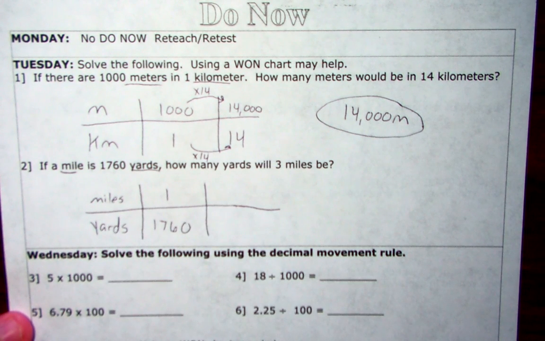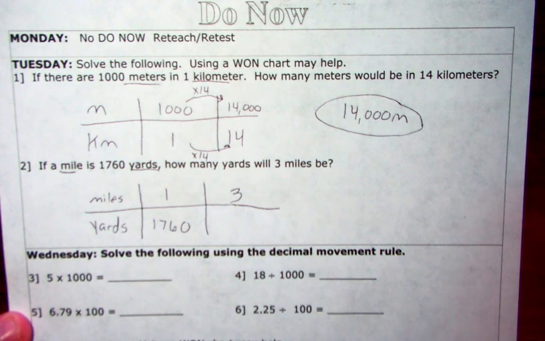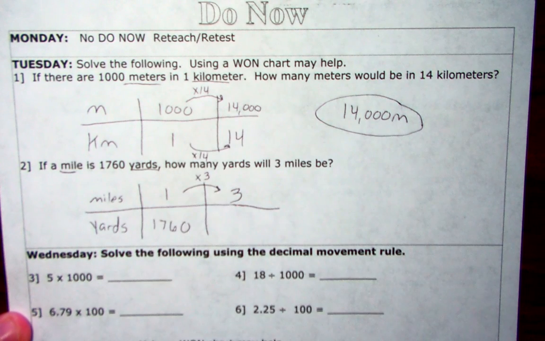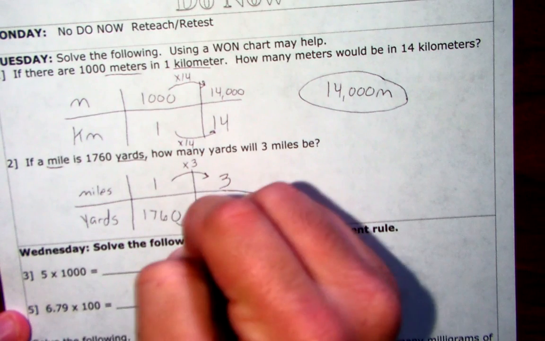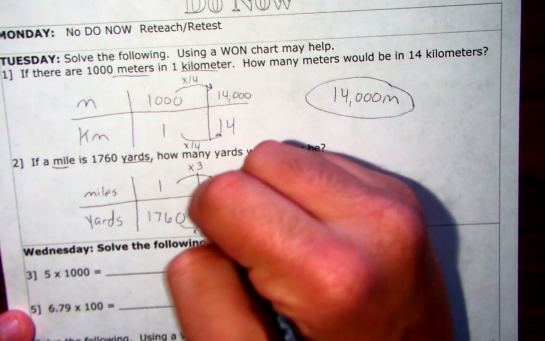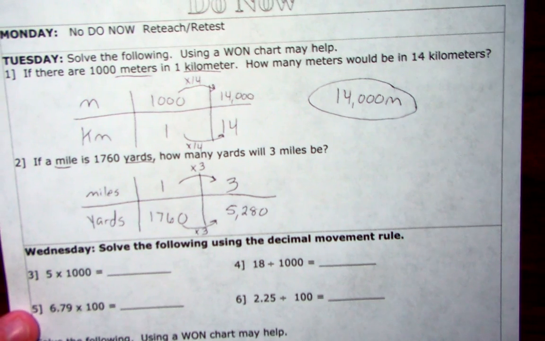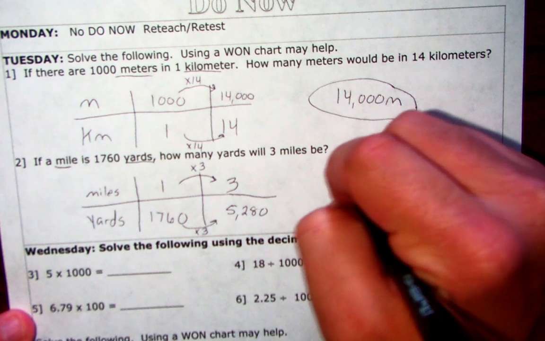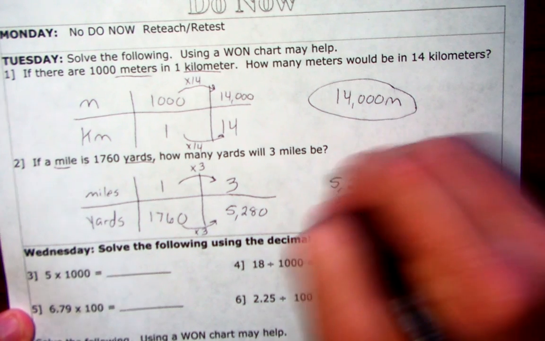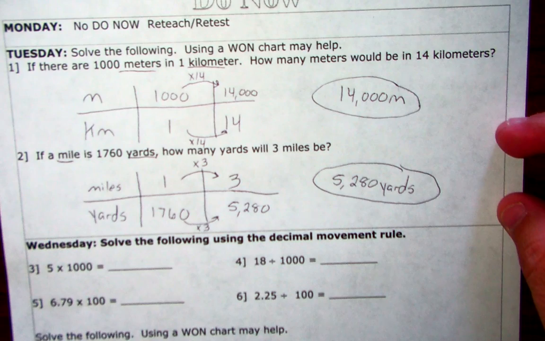Now I feel like getting in shape, so I decided to go for a 3-mile jog. So to go from 1 to 3, I multiplied by 3. So 1,760 times 3, if you do the math, you get 5,280. So your final answer should be 5,280 yards. Again, you must have the units with it because we are dealing with measurements.